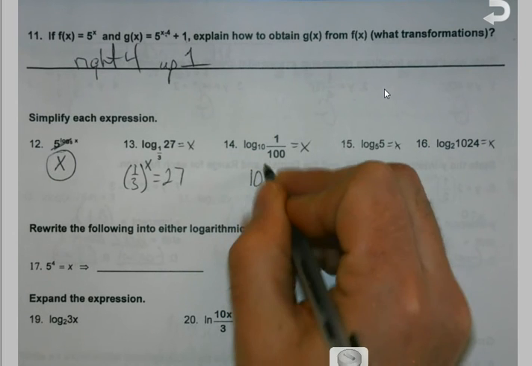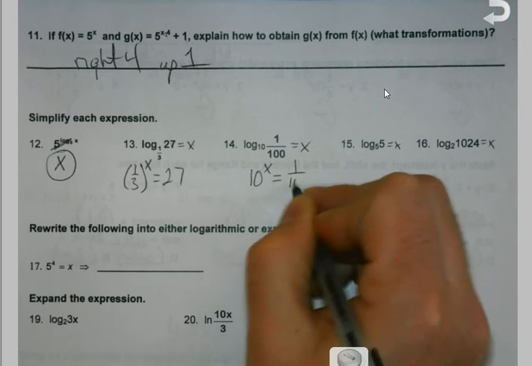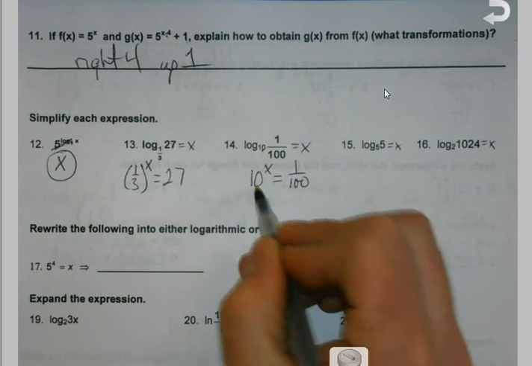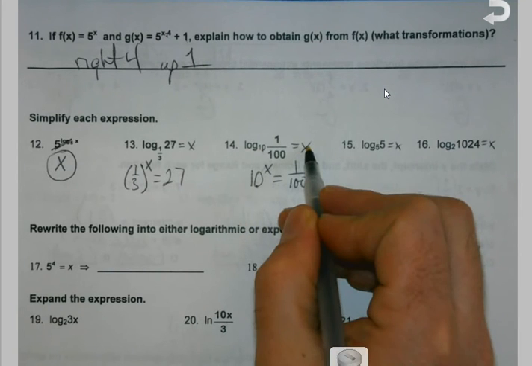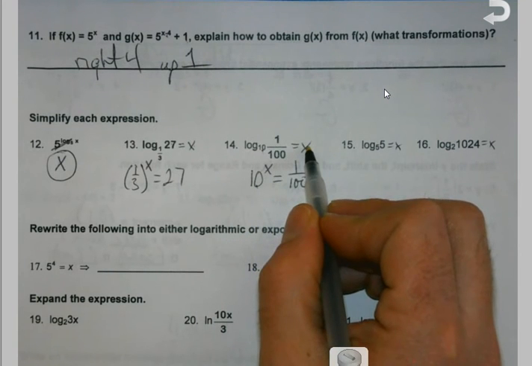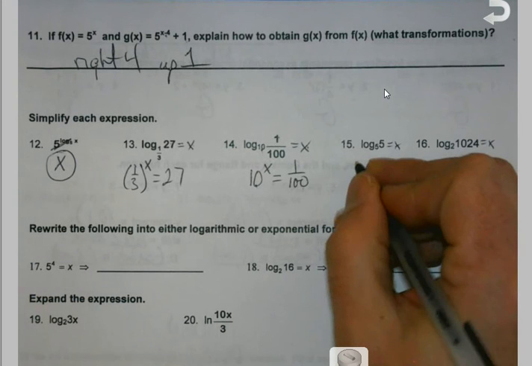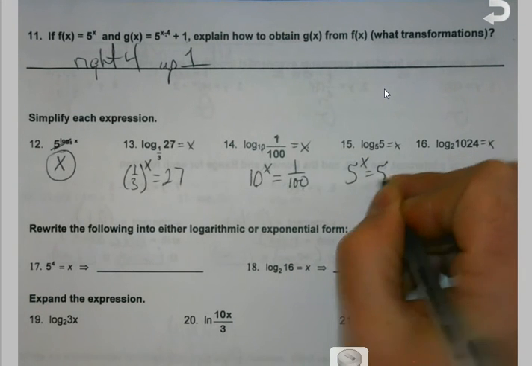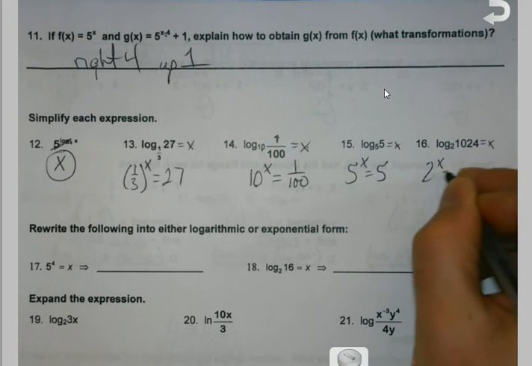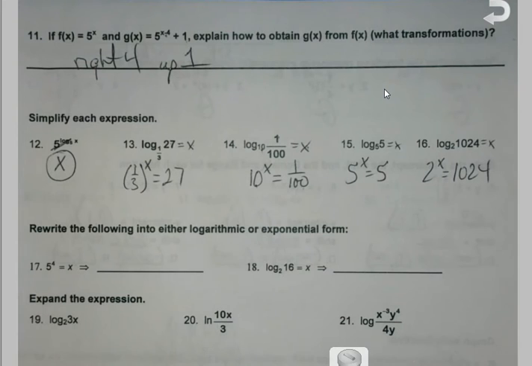Base, exponent, answer. The little number is always my base. Whatever's on the side of the equals, in this case for all these is x, is my exponent. That's going to be my solution. And sometimes writing these ways makes us think a little more about what we're doing.